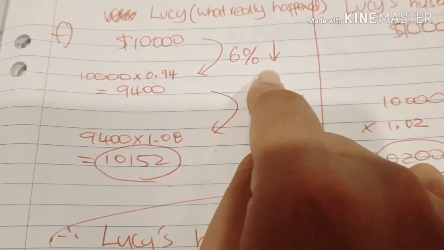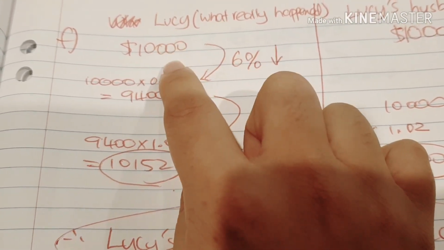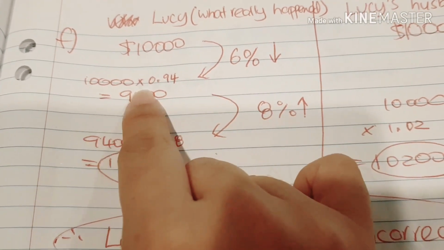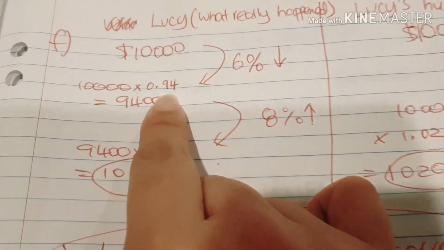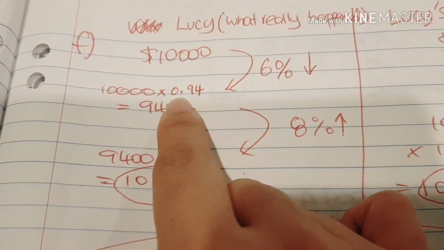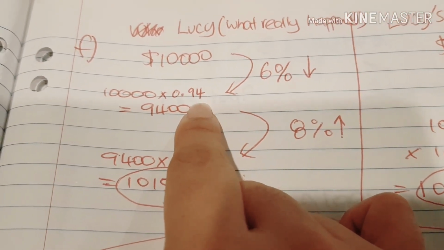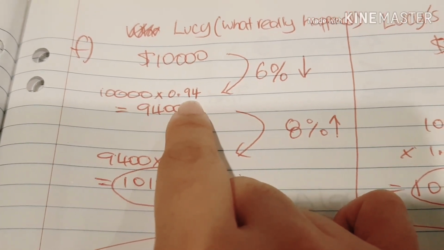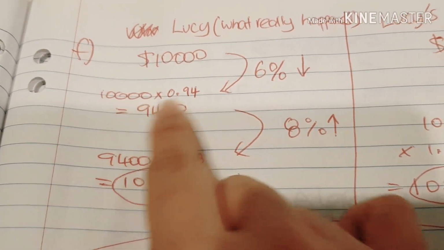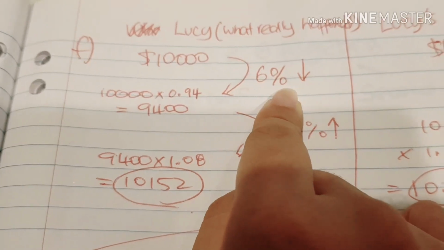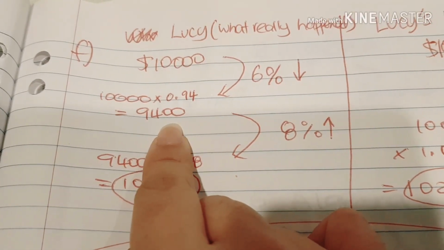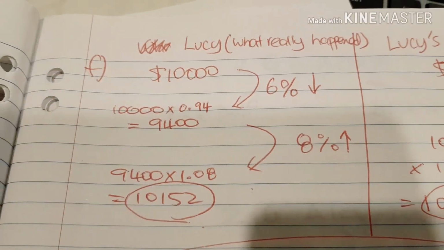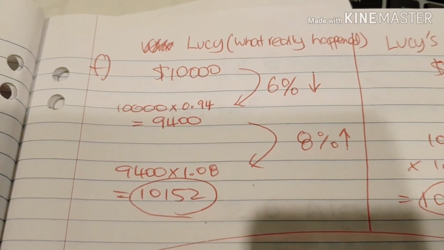94% of this one will be 10,000 times 0.94, because that 0.94 is another way of saying 94%. So finding the 94% from the whole means actually 6% has gone down. So that will be the price after the depreciation. Okay.